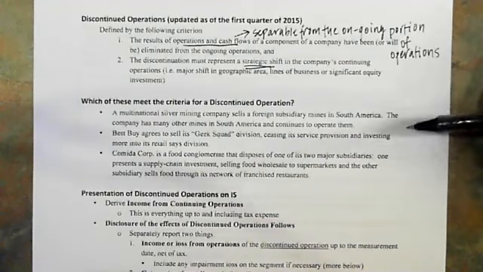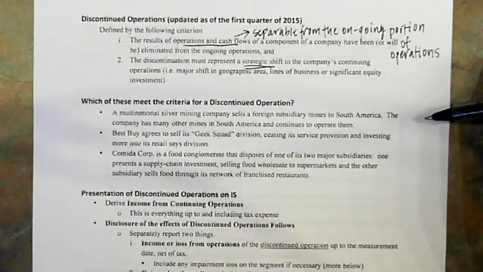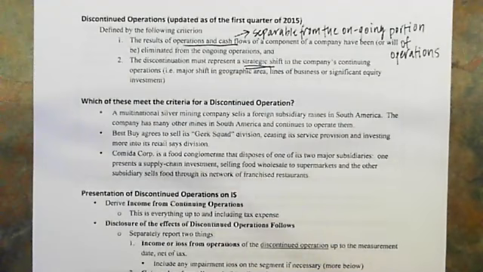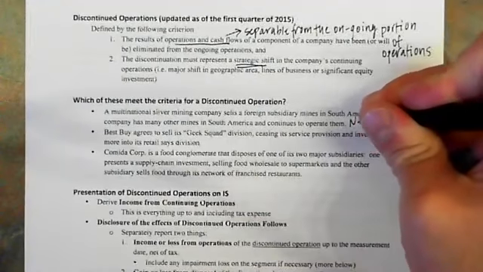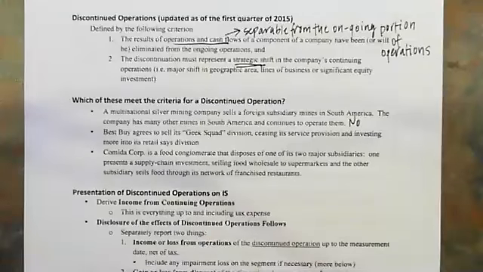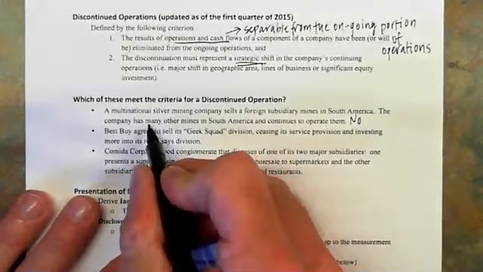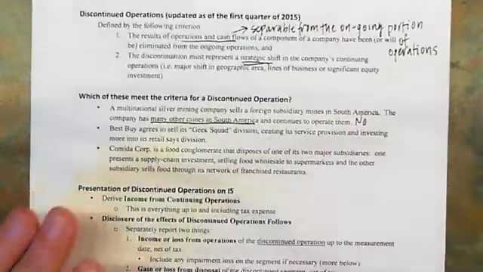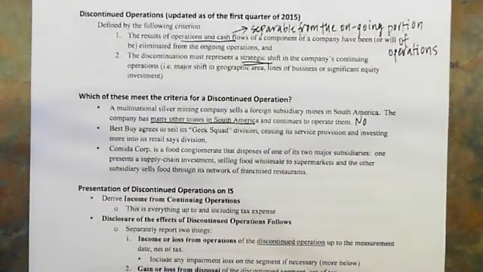So looking at these examples, the first example, the multinational silver mining company sells a foreign subsidiary mines in South America. The company has many other mines in South America and continues to operate. And this would not meet the criteria for a discontinued operation because it still has many other mines in South America. So this does not represent a strategic shift. If they were an American company selling off all their South American mines, then yes, that might be a strategic shift.